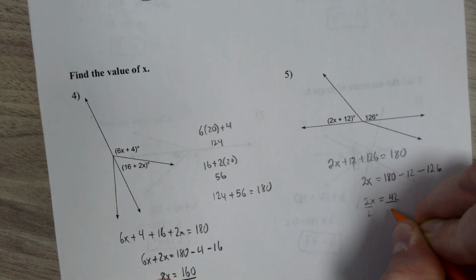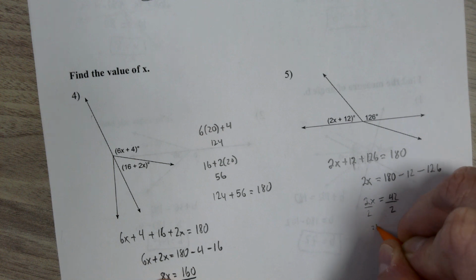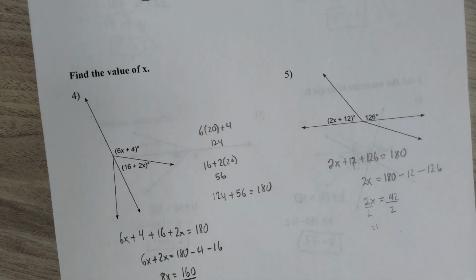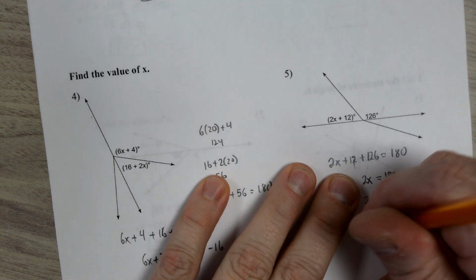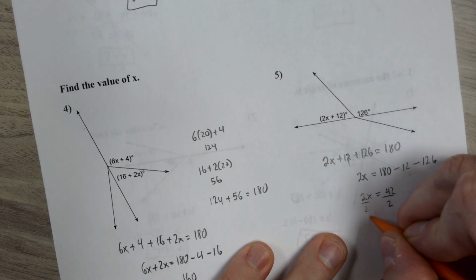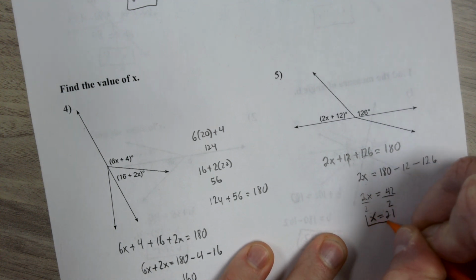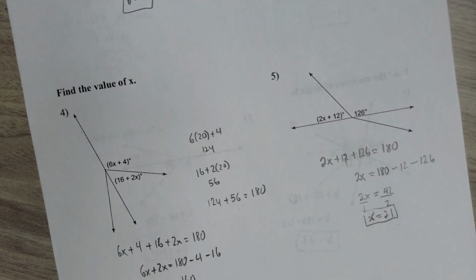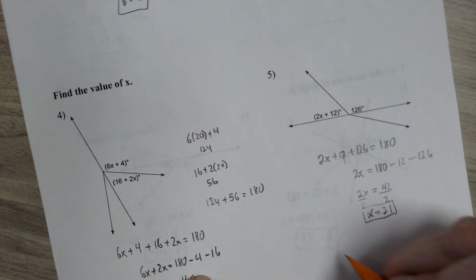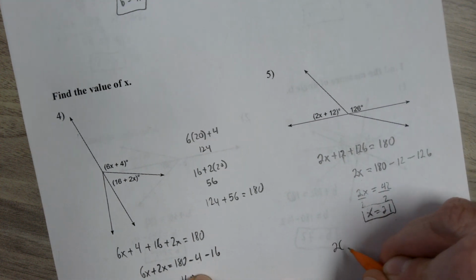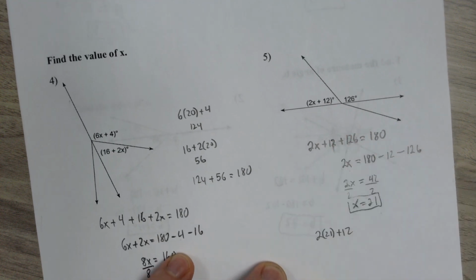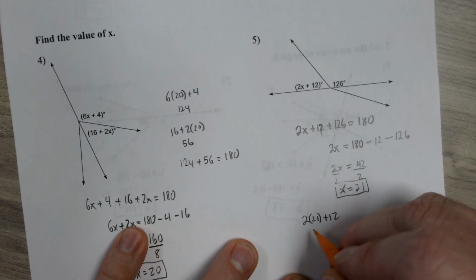Divide by 42. And you wind up with x equals 21 as your answer. Now the question is, is it correct? Well, let's find out. We will take the 2 times the 21 plus 12, that's this angle here, and see what that winds up being.